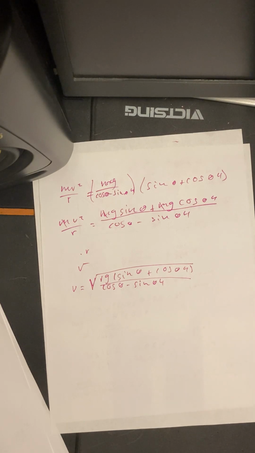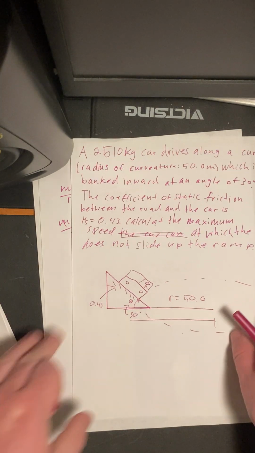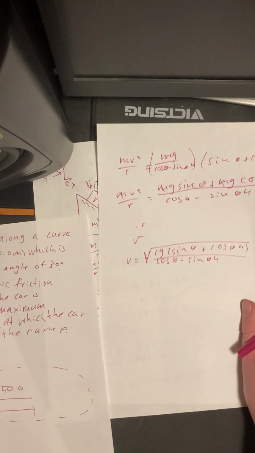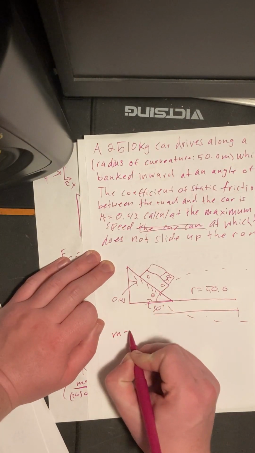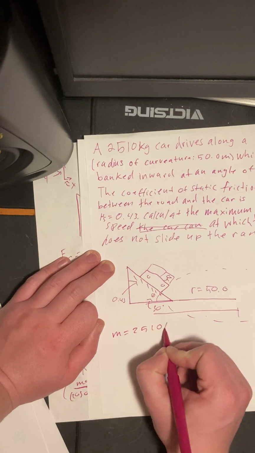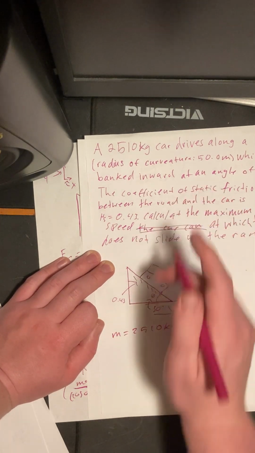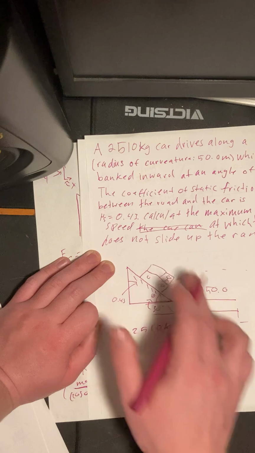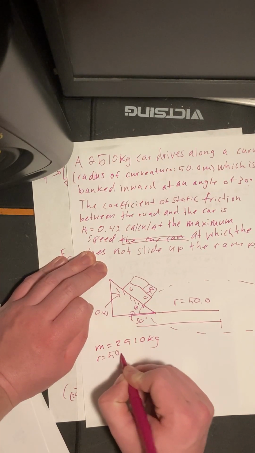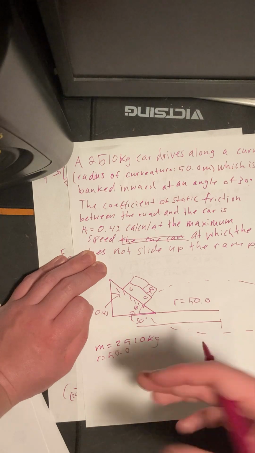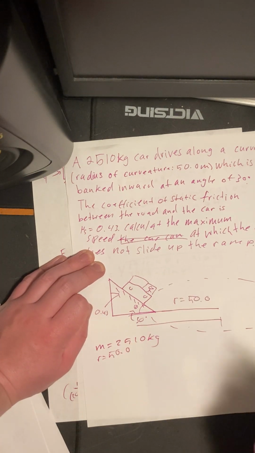Now all that is left for us to do is to plug in the numbers from this problem. So we had a 2,510 kilogram mass. The radius of the circle, remember, because we're in a curve, is 50 meters. And the radius is important because that's what the centripetal force is related to.